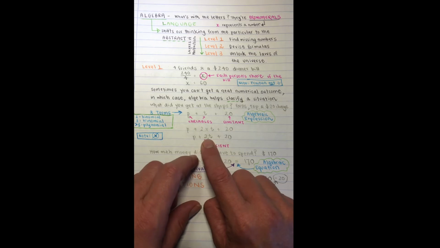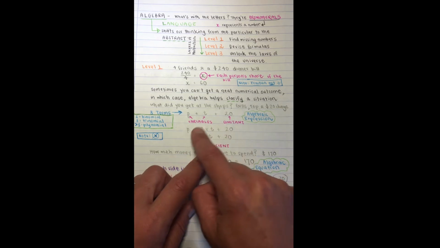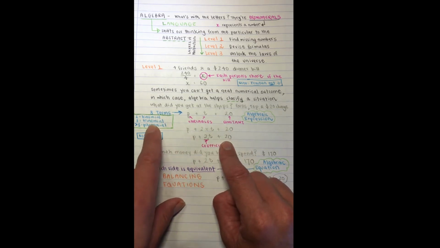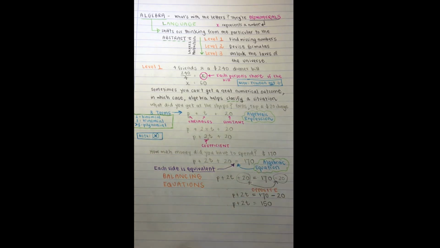And the 2, like we learnt in our last unit on index laws, is called the coefficient. So this is an algebraic expression with 3 terms, a trinomial expression. Okay, cool. But it doesn't really tell me much. It's cleared up a situation.